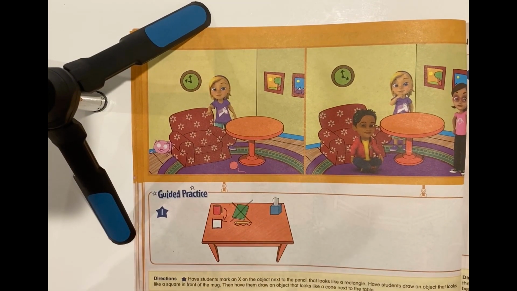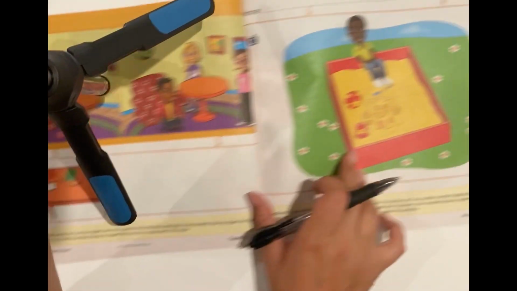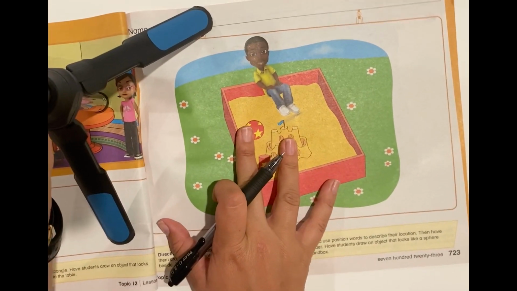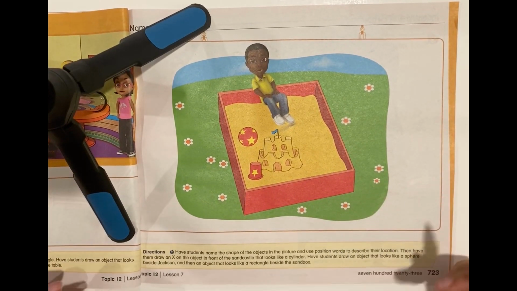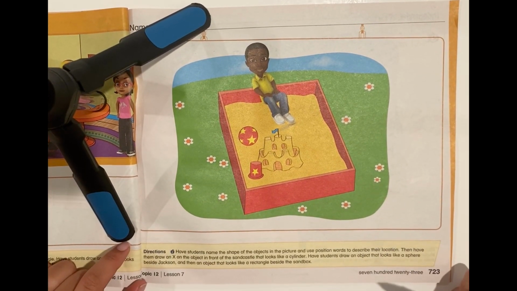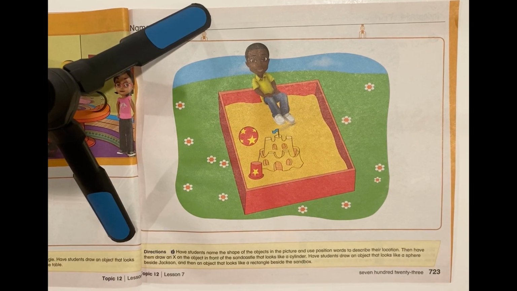So this is the type of problem that we're gonna be doing. Look at this one. This one has a boy playing in a sandbox. And get ready to hunt.